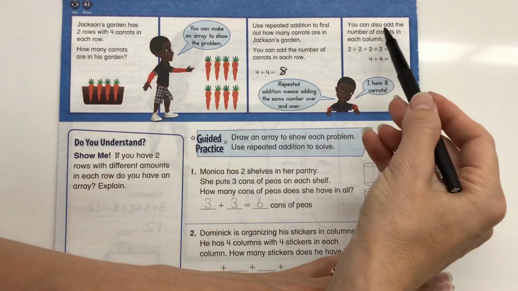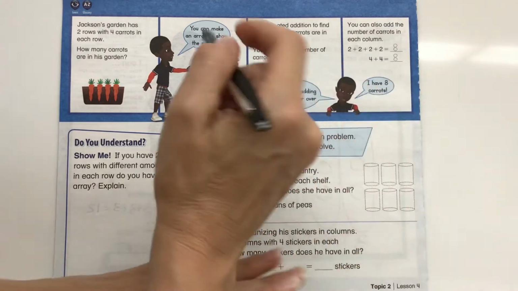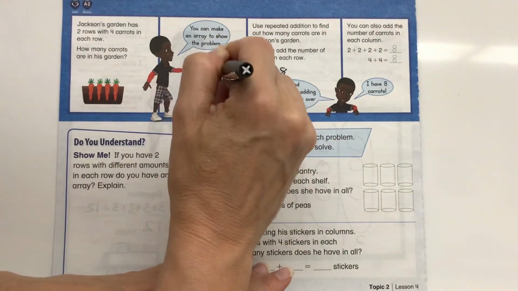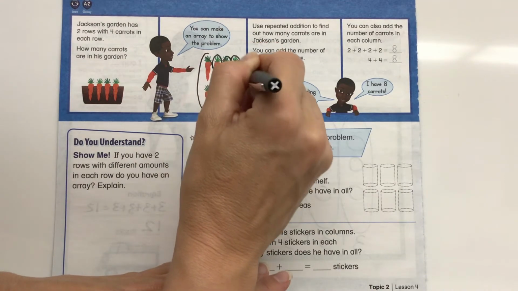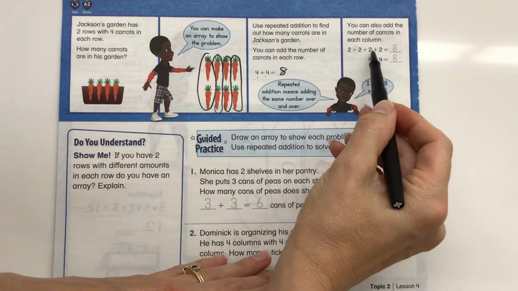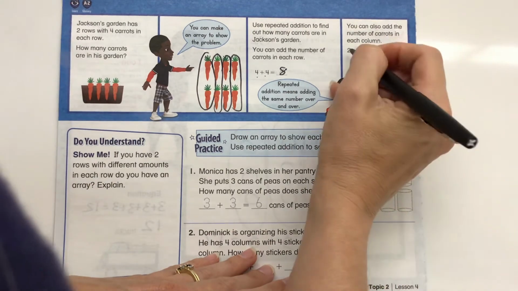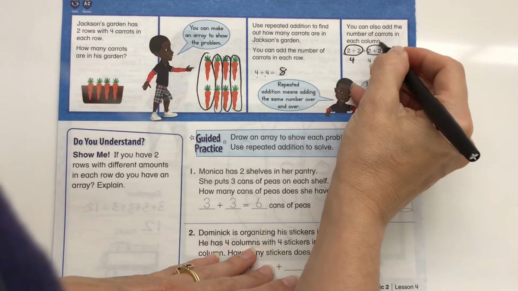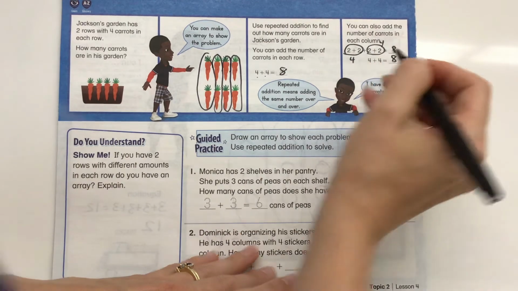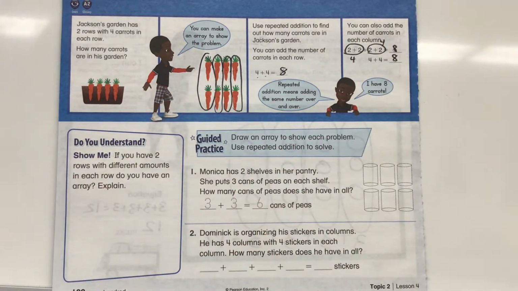You can also add the number of carrots in each column. So if I were to do columns, remember those go up and down like a house. 1, 2, 1, 2, 1, 2, 1, 2. And you can do 2 plus 2 plus 2 plus 2 equals 8. And I know that a group of 2 plus 2 equals 4. And this group of 2 plus 2 equals 4. So 4 plus 4 equals 8. So we know we have a total of 8 carrots.